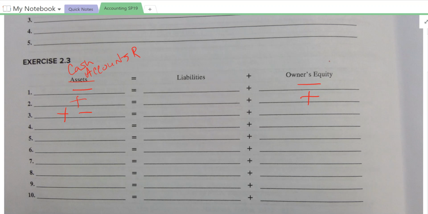Okay, and here we worked with expense and revenue. Always, it's fine to take notes on your homework problems. That helps you learn, and it's fine with me. The more I see writing on your homework problems, the more I know you're trying to study and get it.